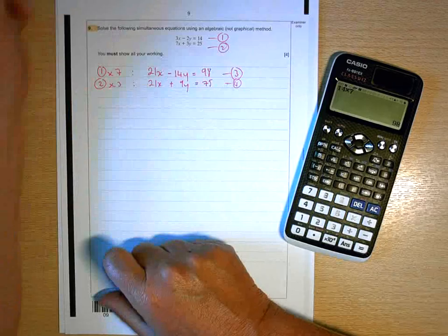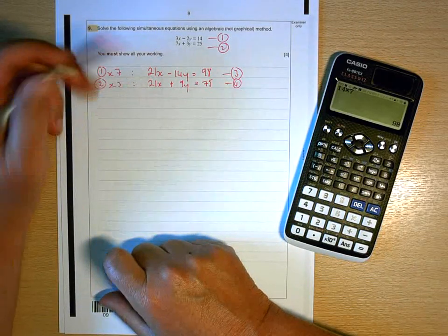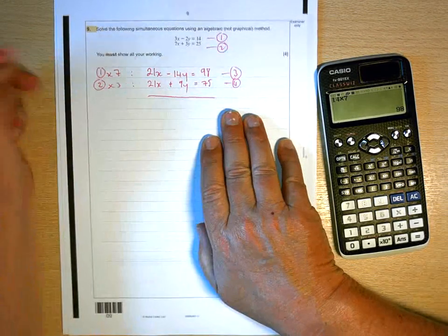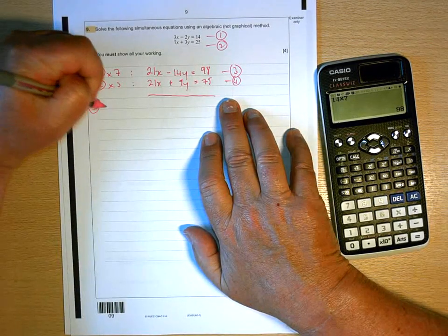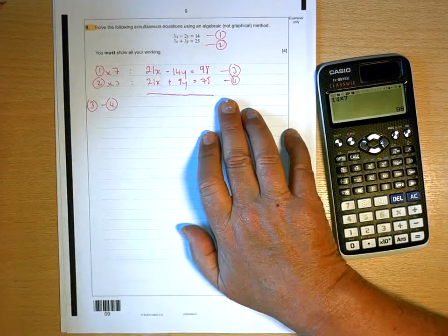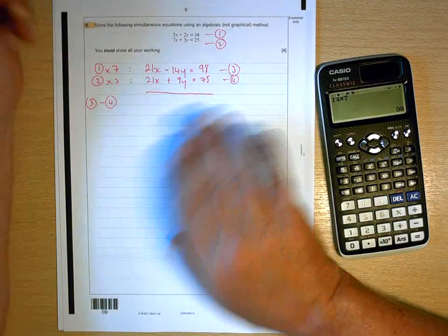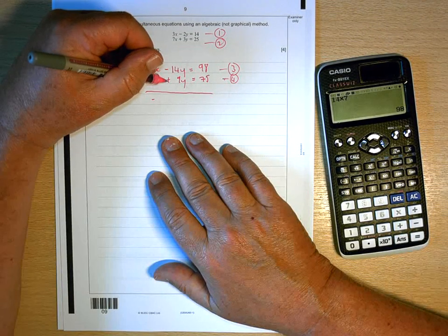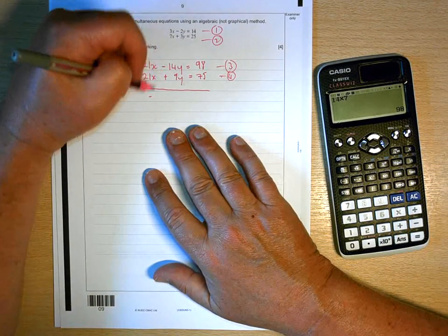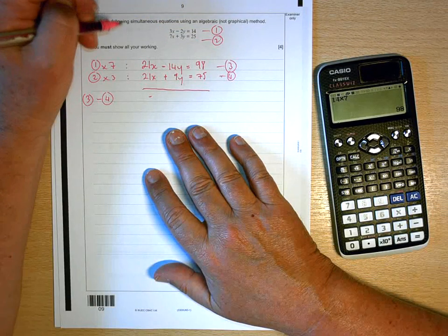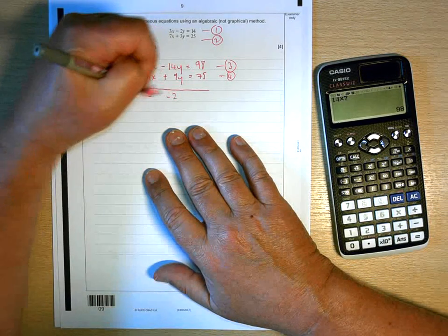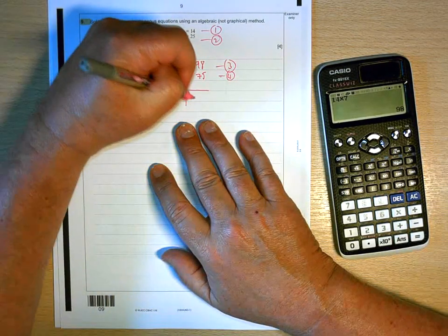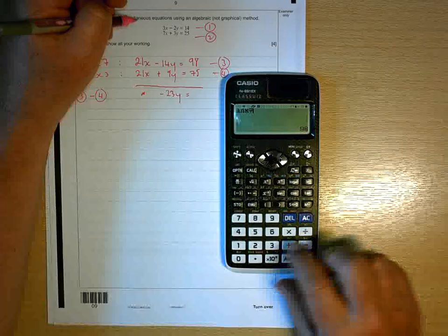So that then means that we can eliminate x from our equation by subtracting. So we're going to do equation 3 take away equation 4. 21x take away 21x, gone. Minus 14y take away 9y is going to be minus 23y, and 98 take away 75 is 23.